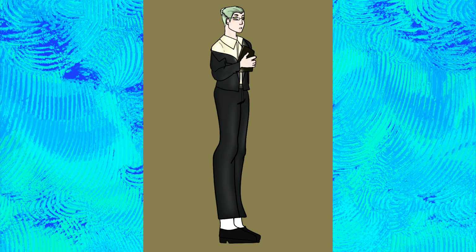His signature shirt color is a pale yellow to symbolize his power of electricity from the canon. I also decided to change his name to Sebastian in this AU because Sebek is derived from Sebastian, so his name is Sebastian, but his nicknames are like Sebek and Seb. So I just feel like it'd be really cool to add.